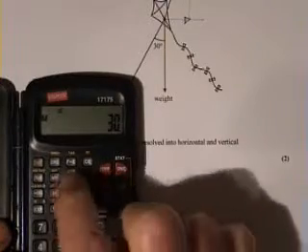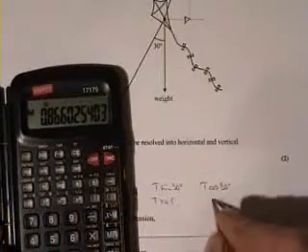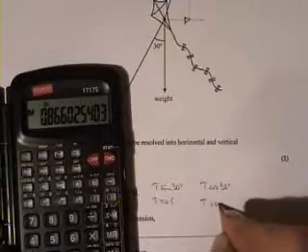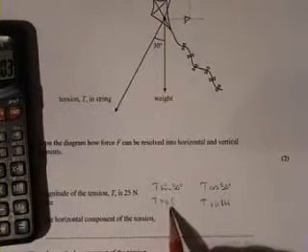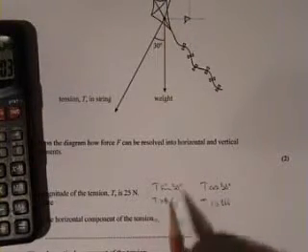And the cosine of 30 degrees is 0.866. In other words, if the angle is 30 degrees, the small component is the one that's got sine in, and the big component is the one that's got cosine in.